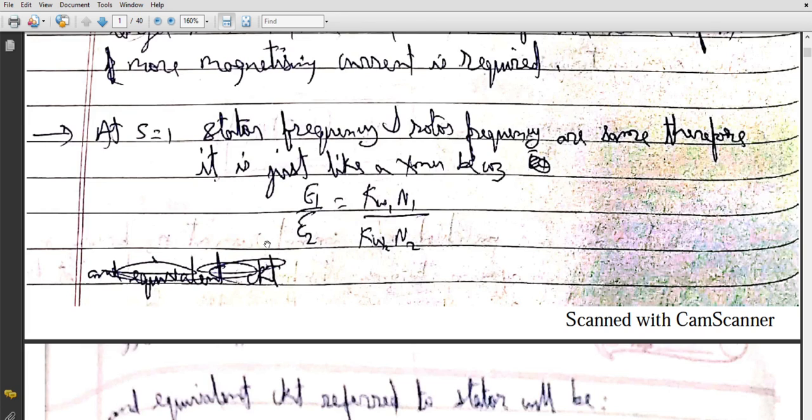This thing should be very clear. And hence, we know that the magnetizing current in an induction machine is drawn at a lagging power factor, so a very low power factor. The induction machine is operating at a very low power factor, since such a huge amount of magnetizing current it is withdrawing.